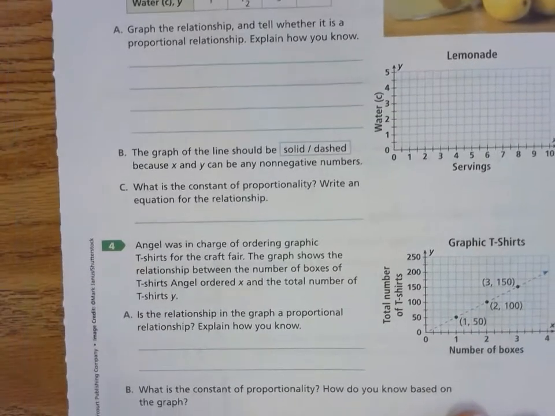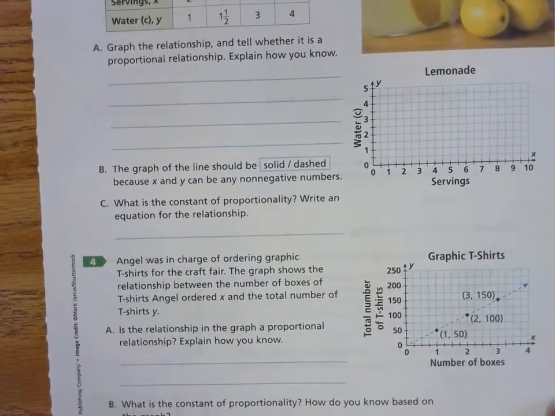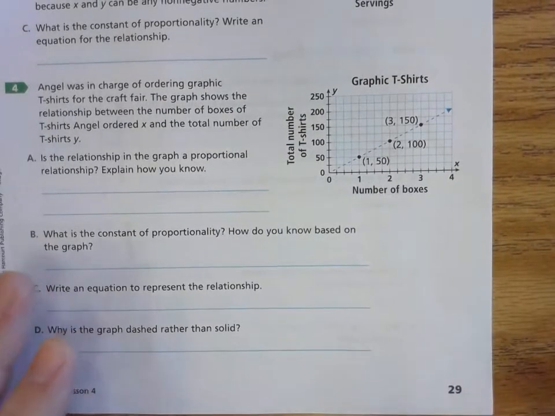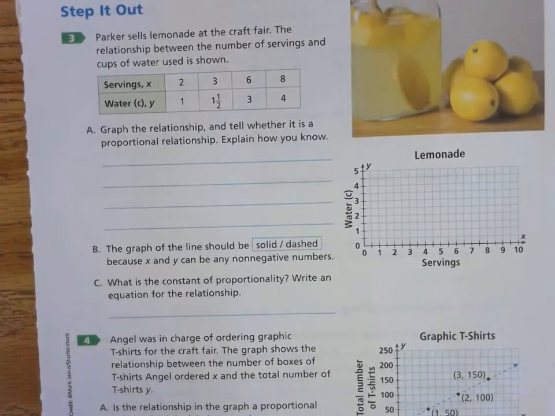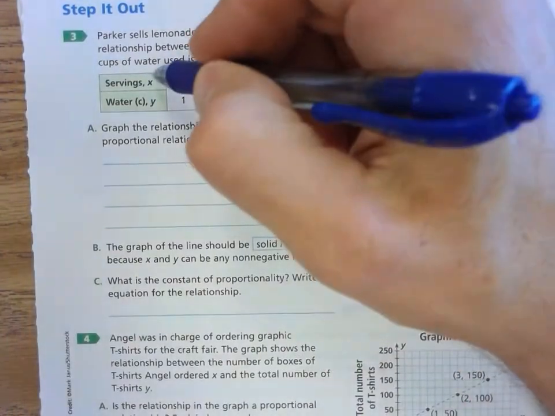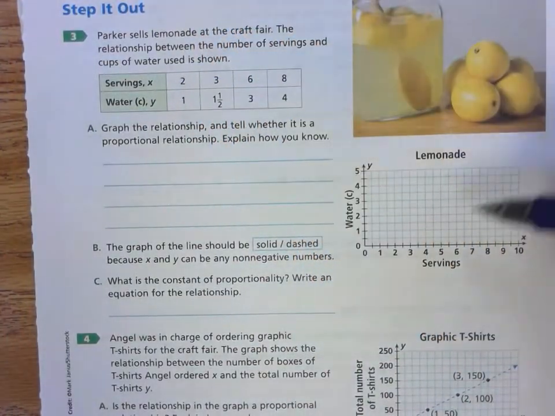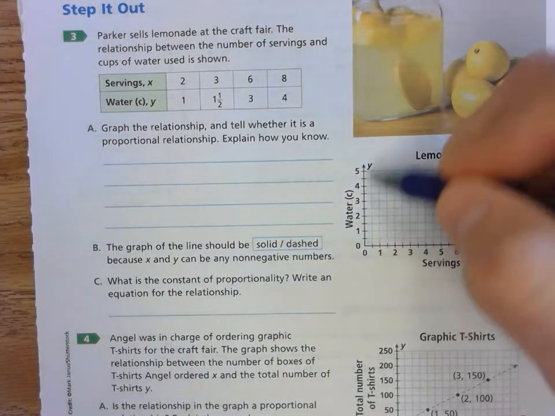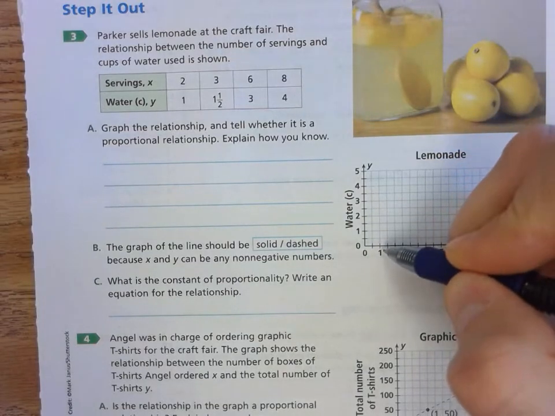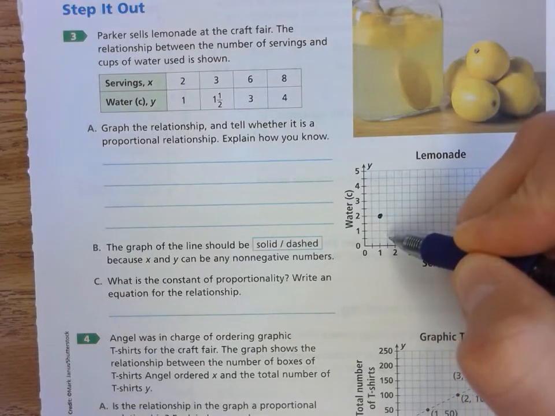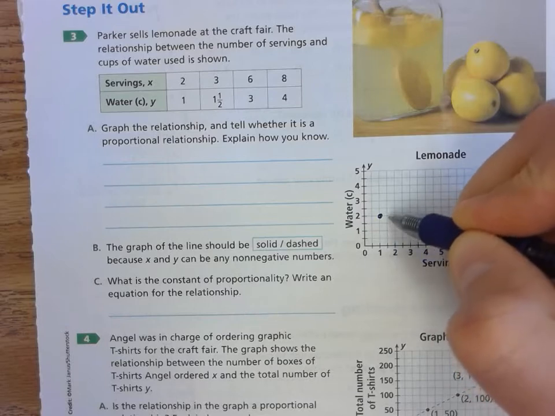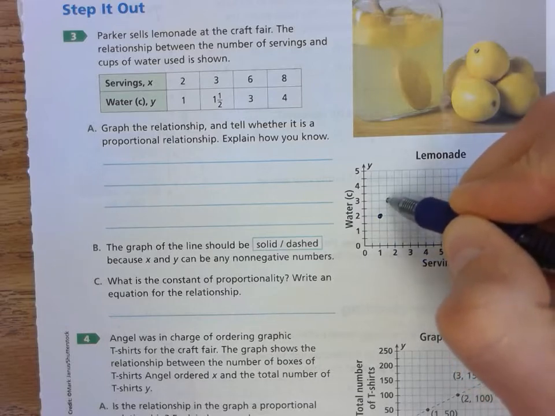So we're over here about the lemonade and the graphic t-shirts. Now we're on page 29. This is in your book, page 29, or you can look at the PDFs. Just a couple more minutes and that'll be all that we need. I'm pretty sure y'all probably got most of this figured out. So here of course we've got our servings. Here we've got our water. We're making lemonade, so the servings are the X, the water is the Y. So at 1 cup of water you have 2 servings. At 1.5 cups of water you got 3 servings.